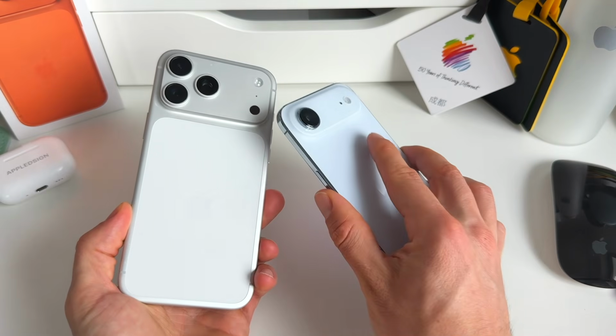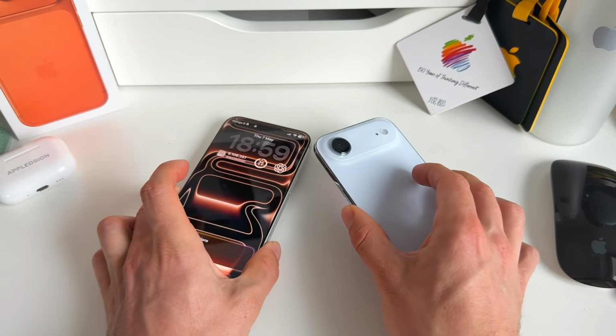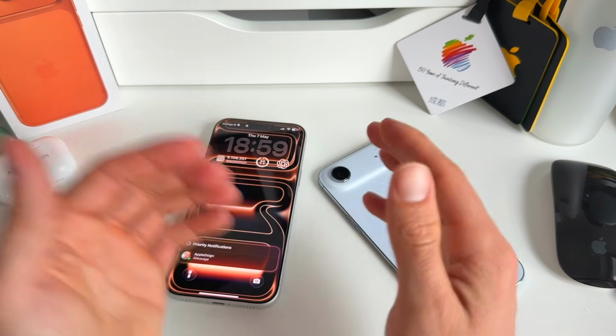Make sure to share this with your friends and family. I think many people will find this extremely helpful. This is how powerful automations and shortcuts are if you combine them.